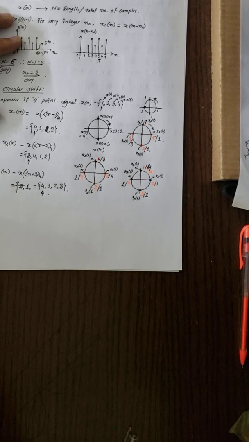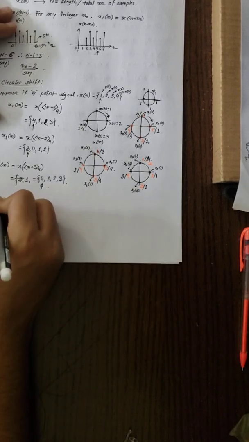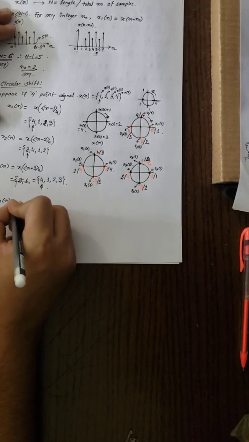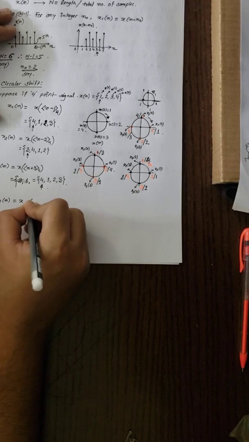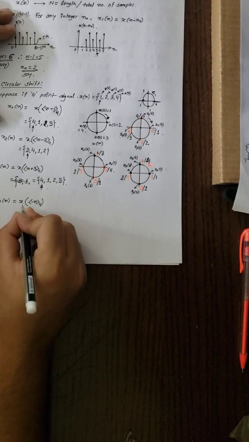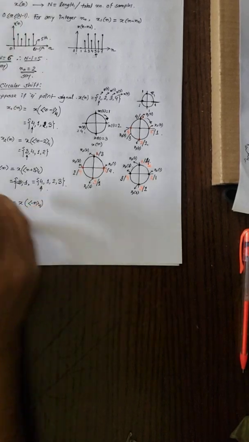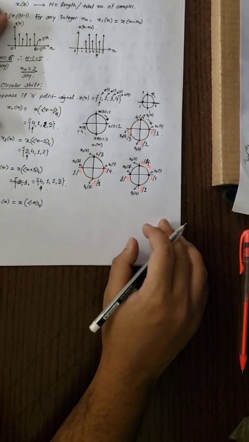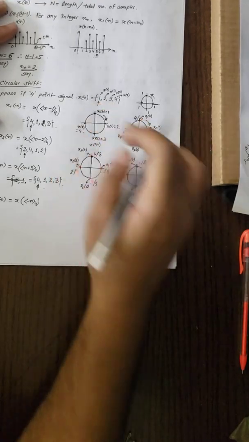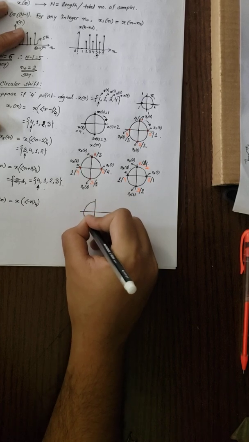So now let us look at another example, x4 of n, such that x is time reversed. That is, x is reversed in the circular domain. So comparing it with the initial signal, let us draw the circle.